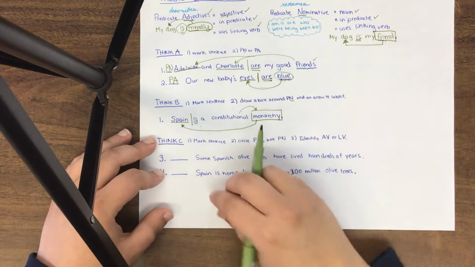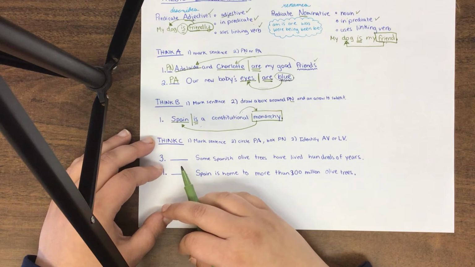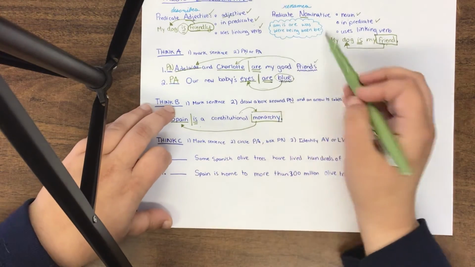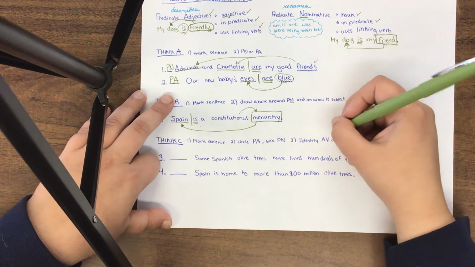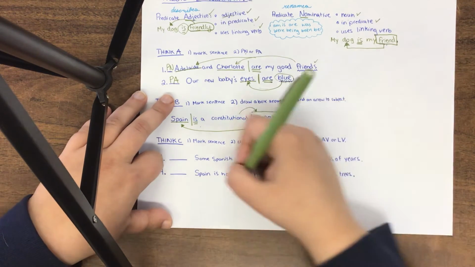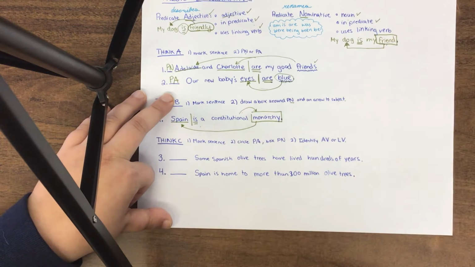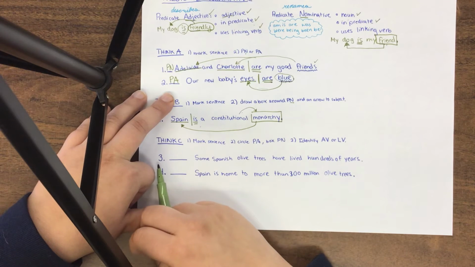Now in Think C, we are trying to tell the difference between our action verbs and our linking verbs. Remember, our linking verbs are any one of these words here, and they link the predicate nominative or the predicate adjective all the way back to the subject. So let's see if we can figure out if they're action or linking verbs. We're going to start by marking the sentence. I'm going to do number 3 here.